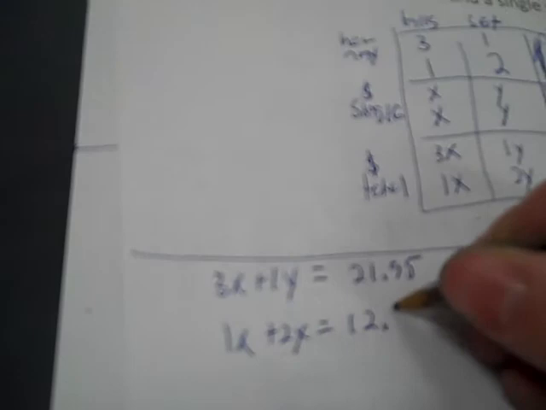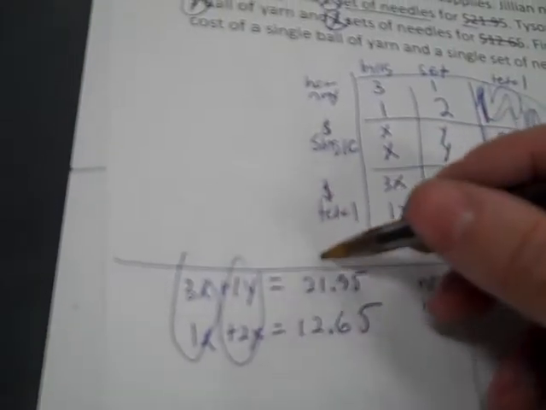Okay, and again, set up your table. So 3x plus 1y equals 21.95, and 1x plus 2y equals $12.65. Okay, so no base and no same.